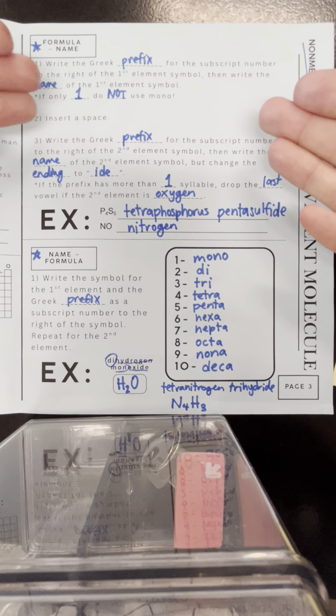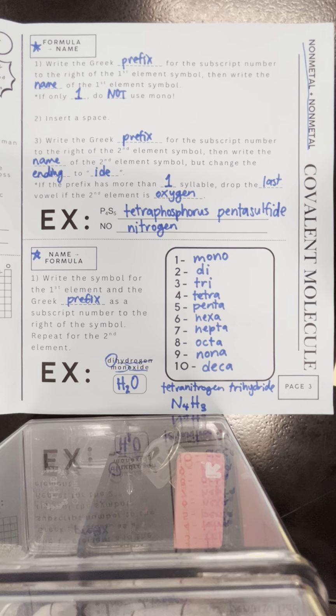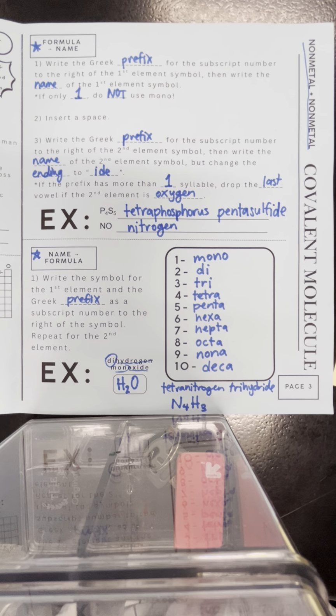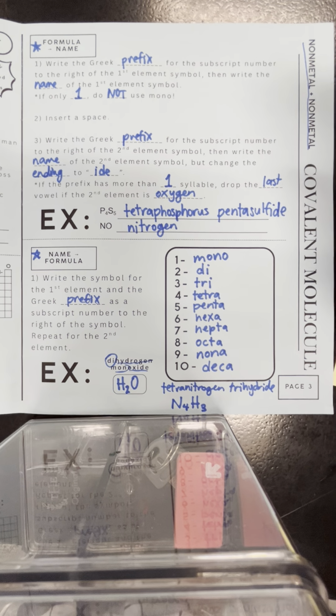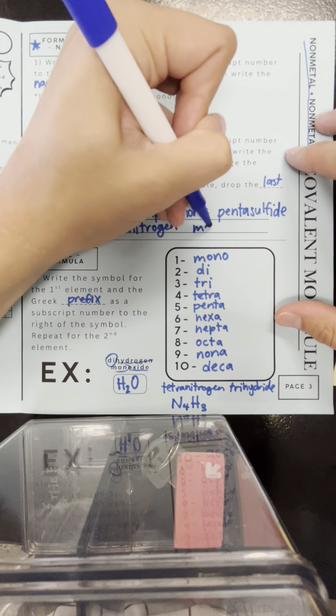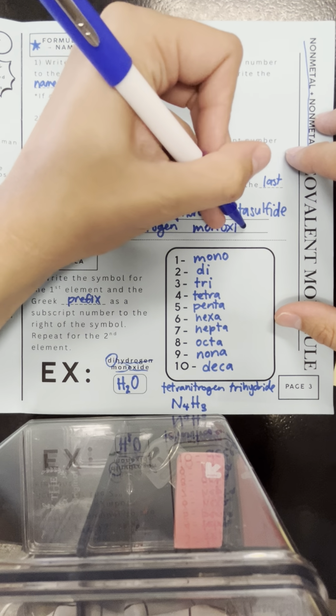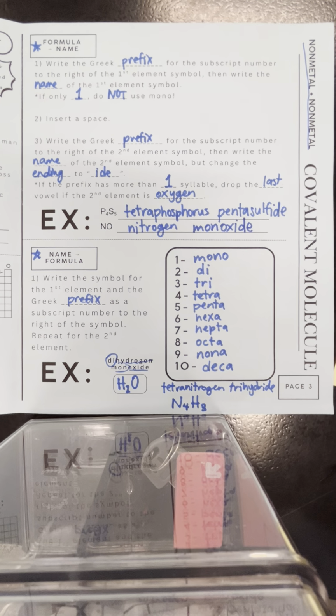Give it a space, just like number 2 says. And now we're going to look at that oxygen. So we have 1 oxygen, which means we need to say monooxide. But remember, for oxygen, we aren't going to keep that extra O. We're going to get rid of that extra O at the end and just say monoxide. Okay, hope that helps.